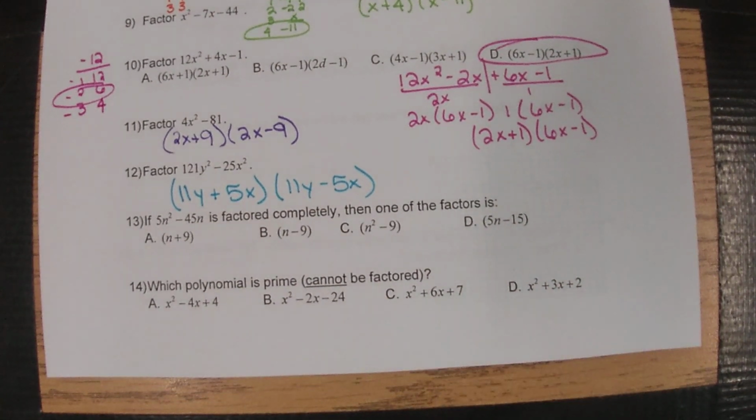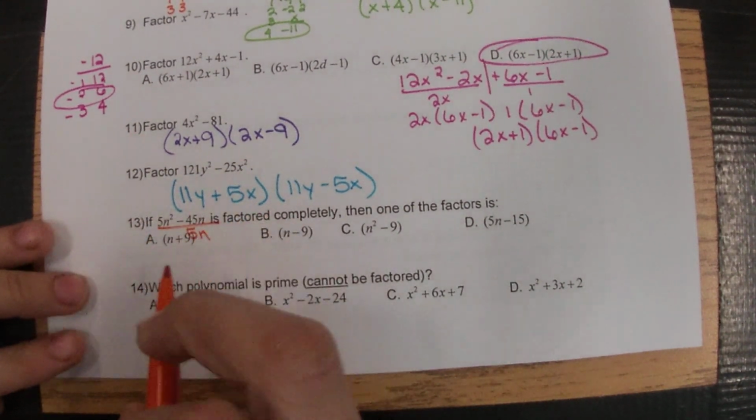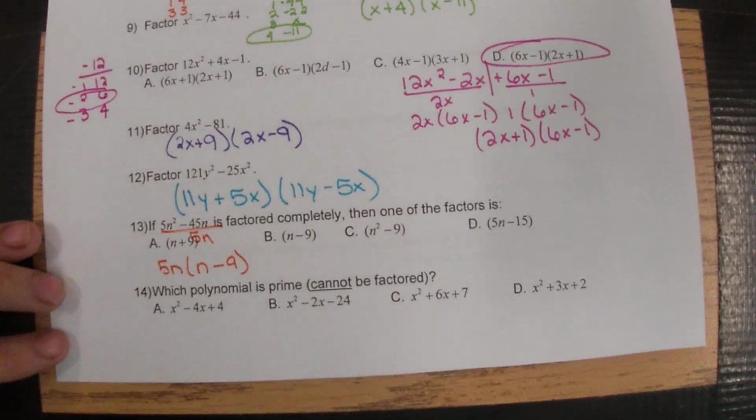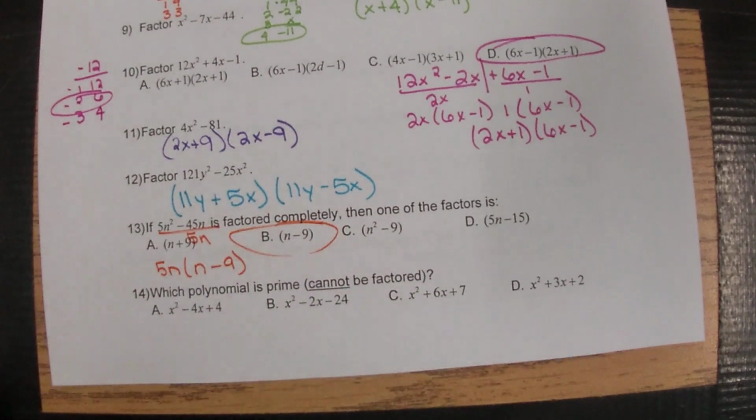Okay, so 5n squared minus 45n, if we factor that completely, we're going to look for a GCF first. It has a GCF of 5n. So that gives us 5n times n minus 9. We cannot factor n minus 9 any further. It's not a special case. So one of our factors would be b.